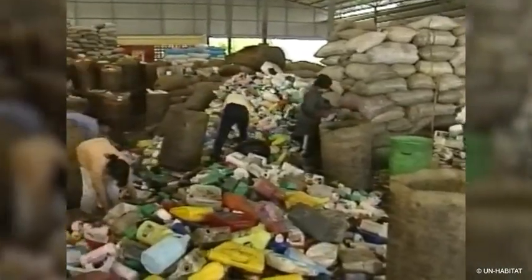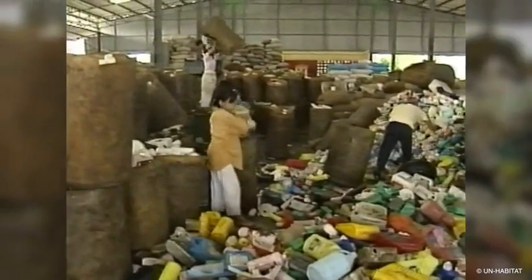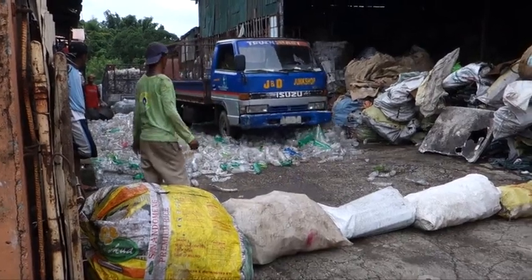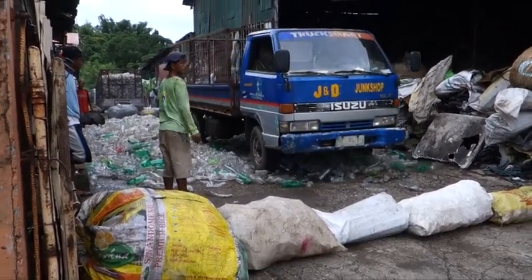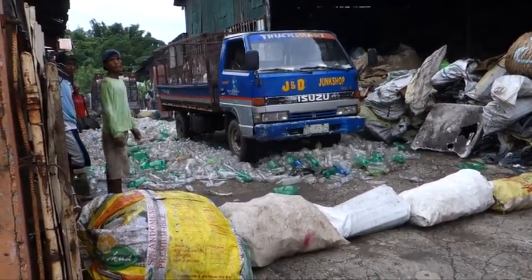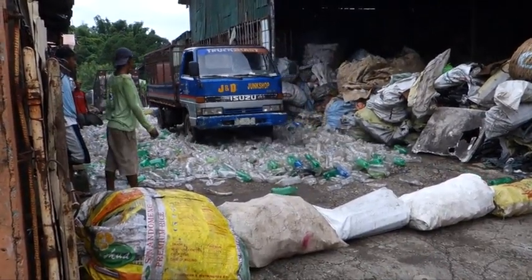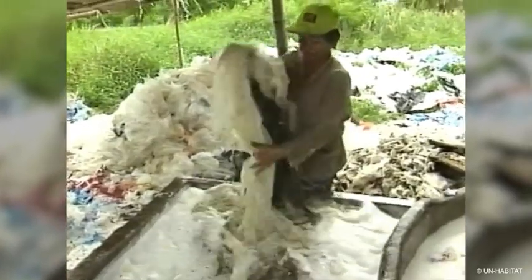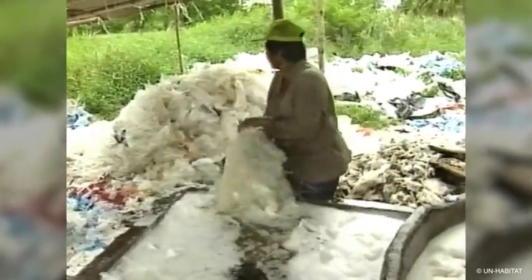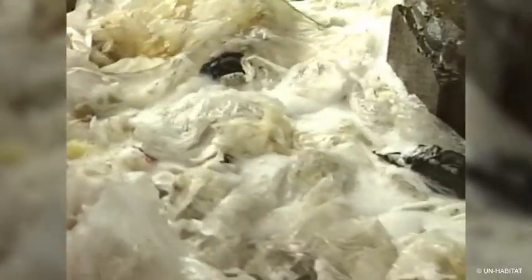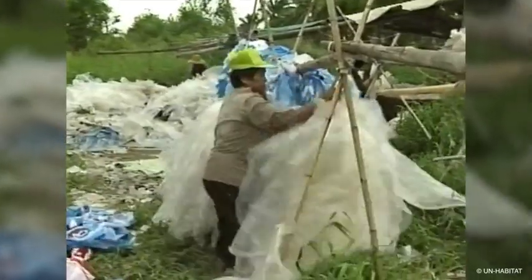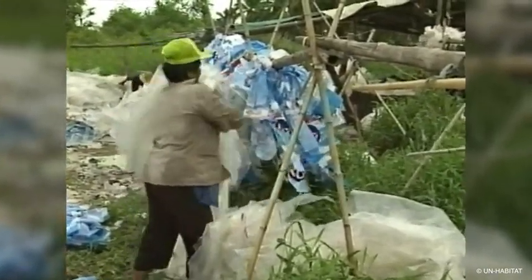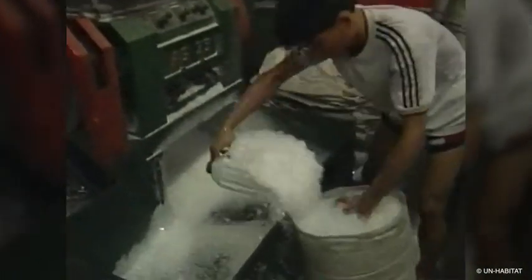The first step is sorting. These operators in Bangkok are sorting different plastic colors and types. Then, sometimes material needs to be prepared for transportation, and that requires compacting. This can be done with a truck, as shown in this movie from the Philippines. Once the material arrives to the installation, it needs to be washed in order to remove organic waste remains and impurities. The washed plastics are later dried. Once they're dried, the plastic is cut into chips.